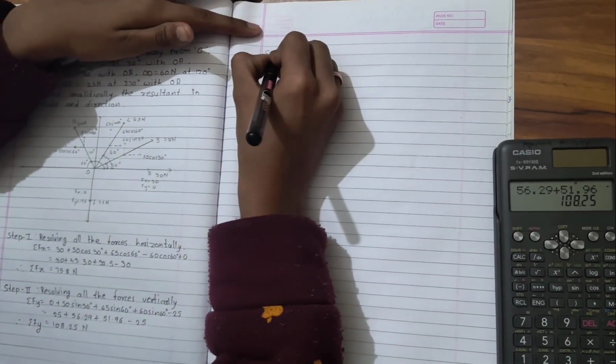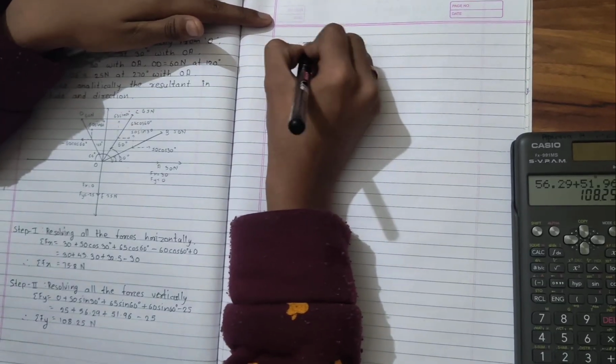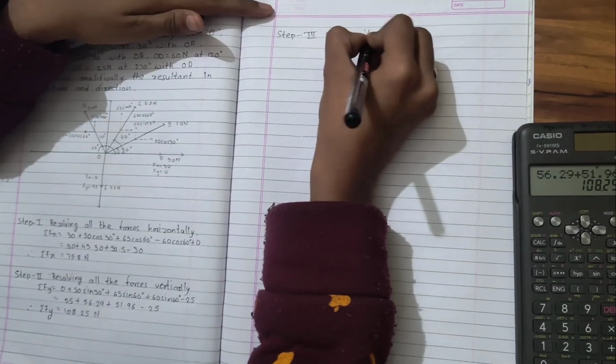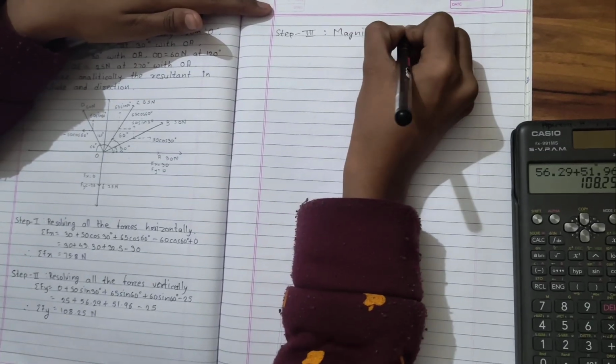Now step 3, magnitude of the resultant force.